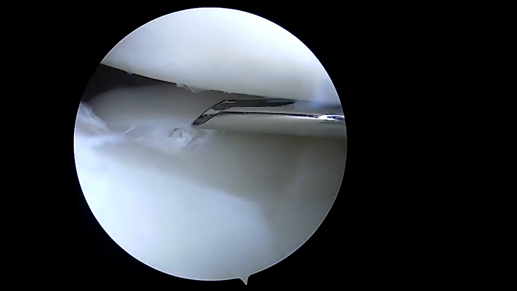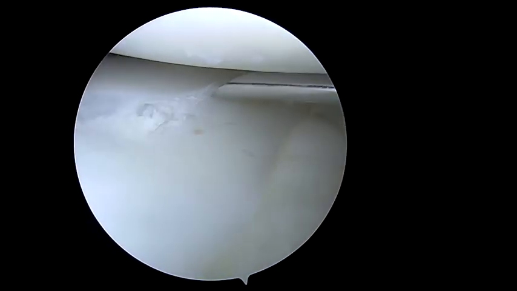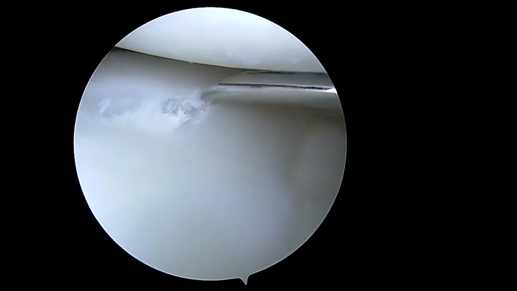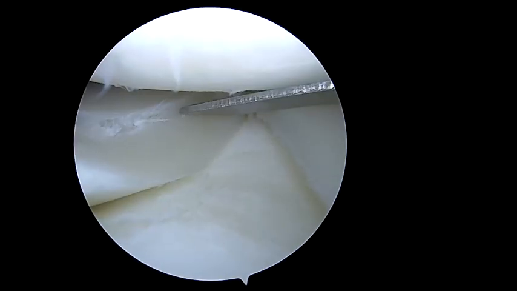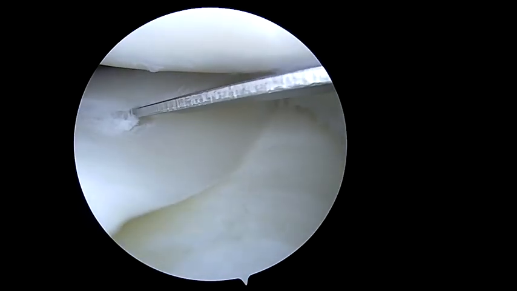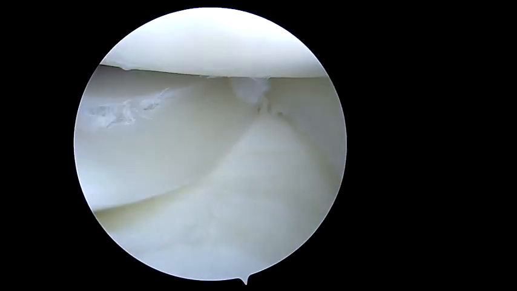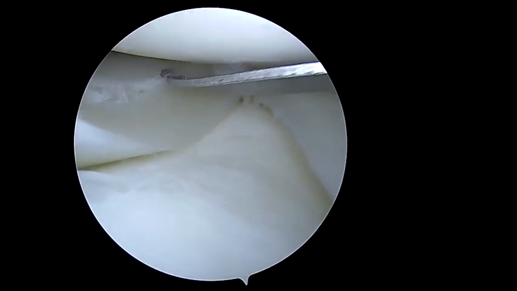With the patient in figure of 4 position, an approximately 20 millimeter longitudinal tear of the lateral meniscus was visualized. Initially, you can see the inability of the all-inside suture device to access the peripheral aspect of the lateral meniscus tear due to obstruction from the lateral femoral condyle. An arthroscopic skid was placed through the anterolateral portal.